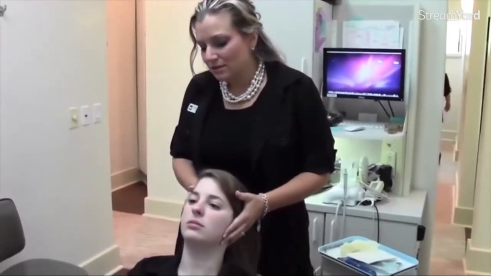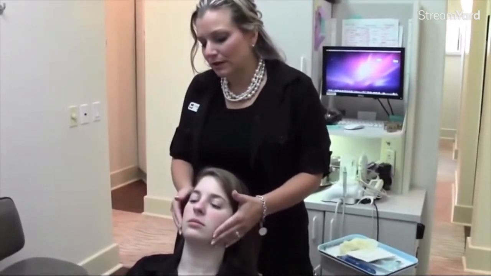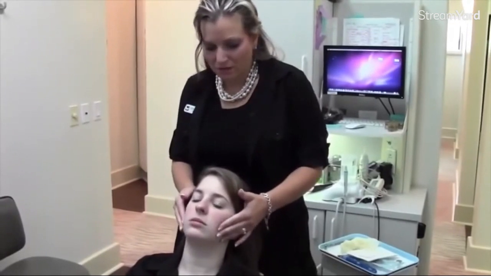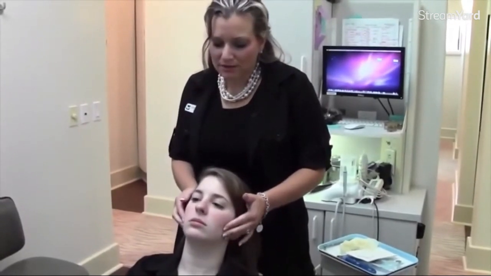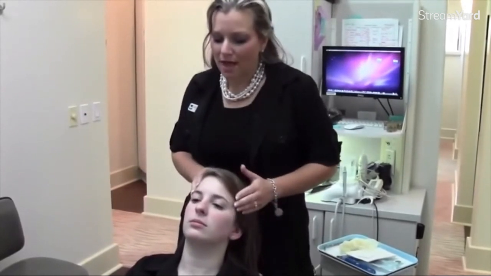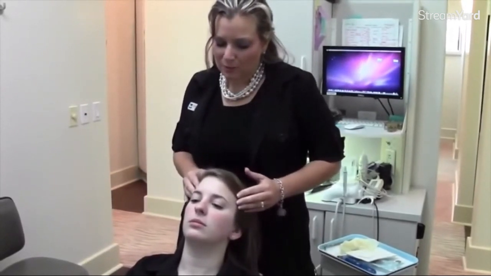Go ahead and squeeze your teeth together for me. Perfect. And relax. These are the masseter muscles. These are some of the main chewing muscles. Does this hurt at all when I press on this? Excellent. And go ahead and squeeze again together for me and relax. Perfect. These are the temporalis muscles.